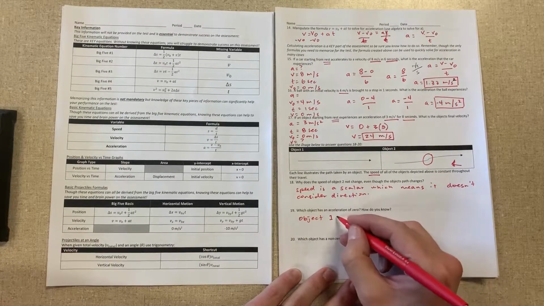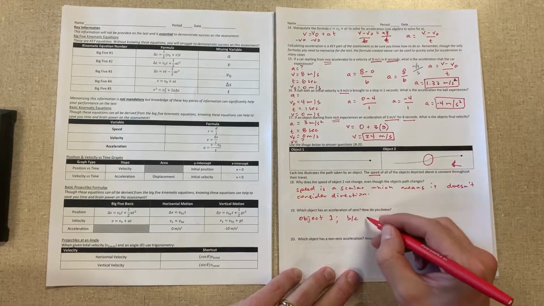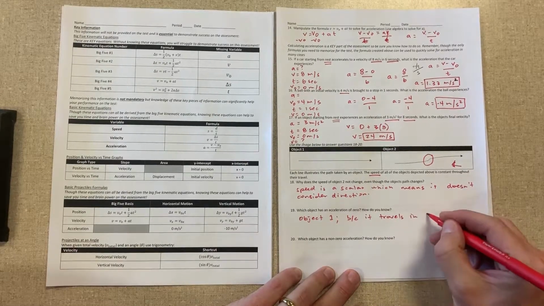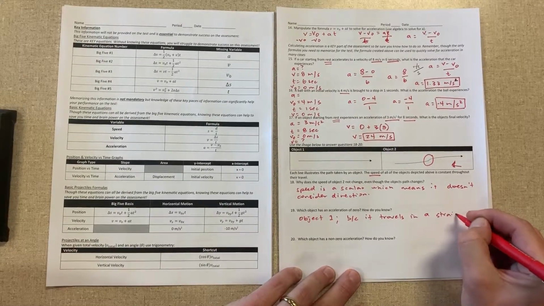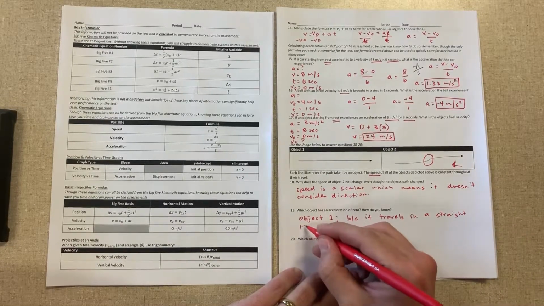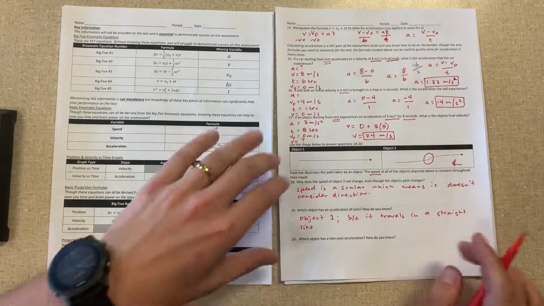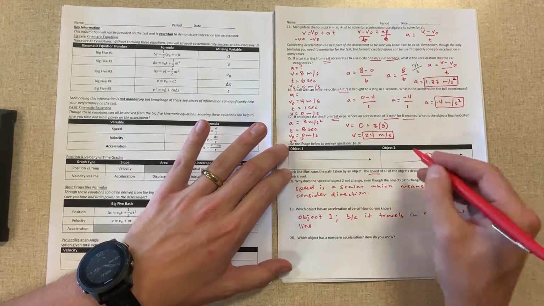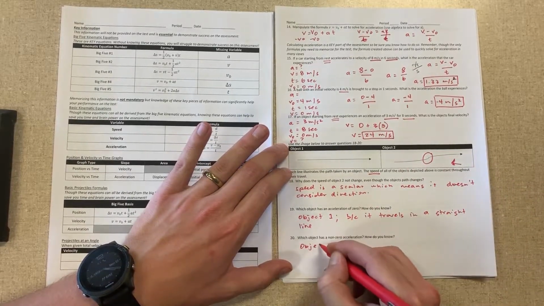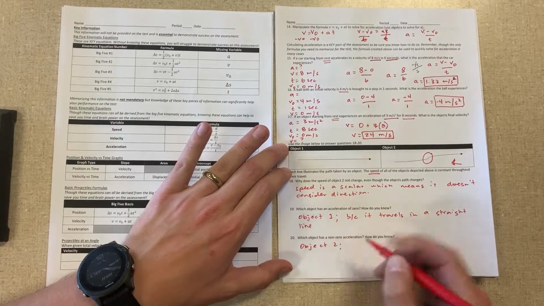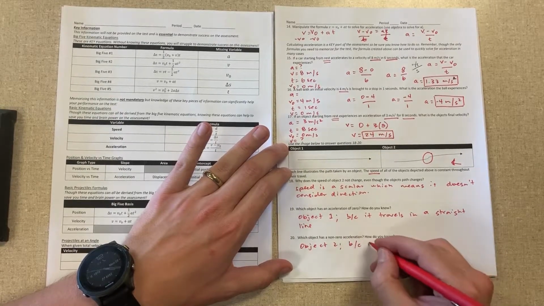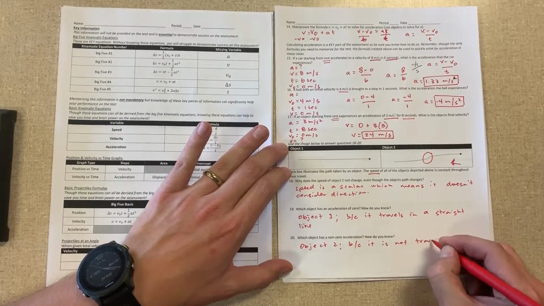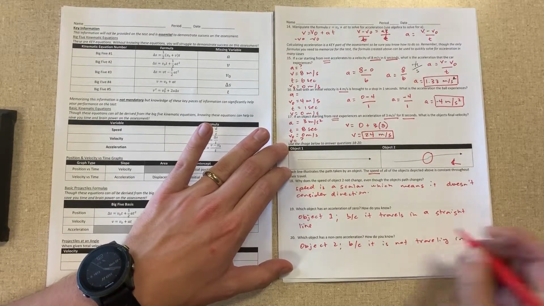The way that we know is because it travels in a straight line. And then finally, which object has a non-zero acceleration and how do you know? Obviously, that would be object number 2. And that is because it is not traveling in a straight line.